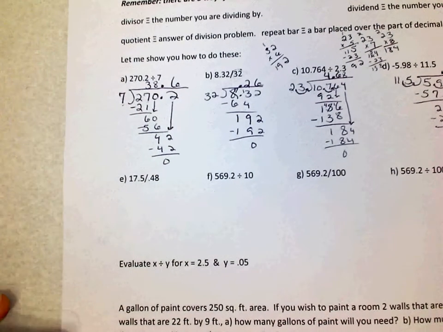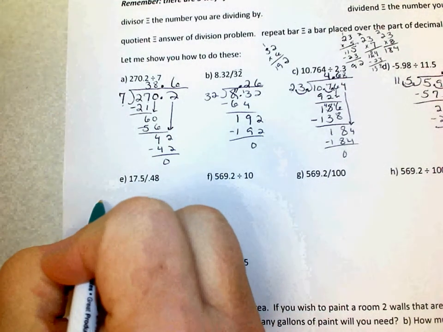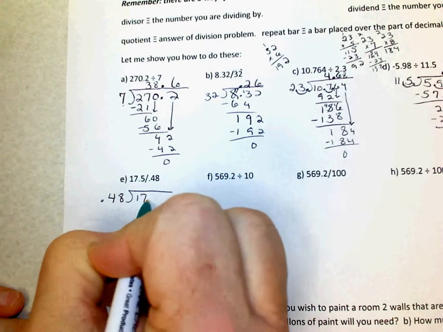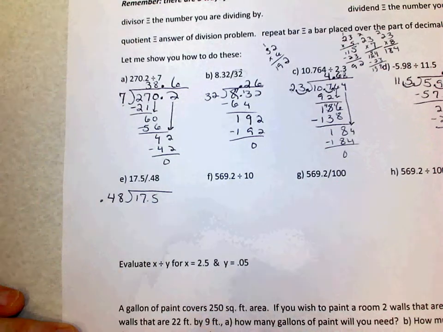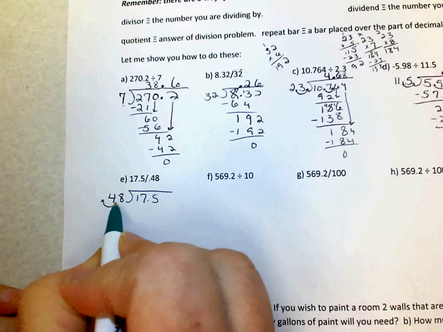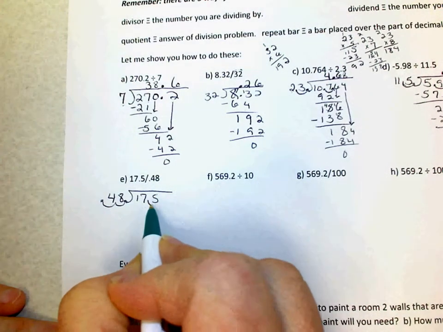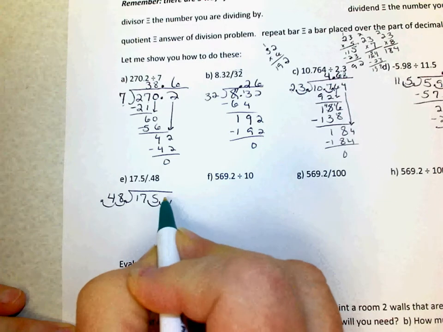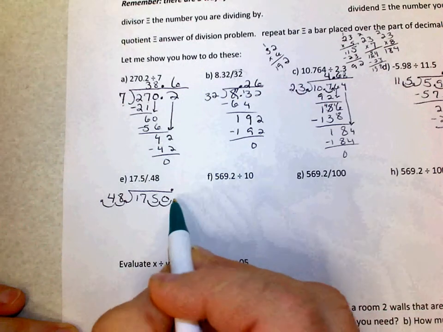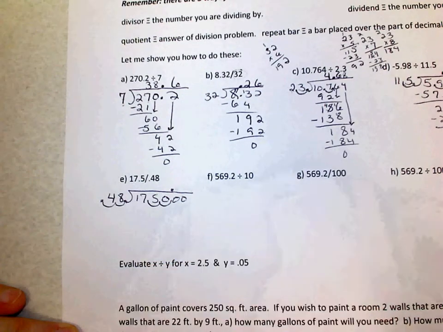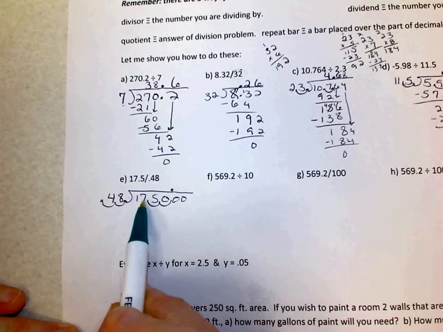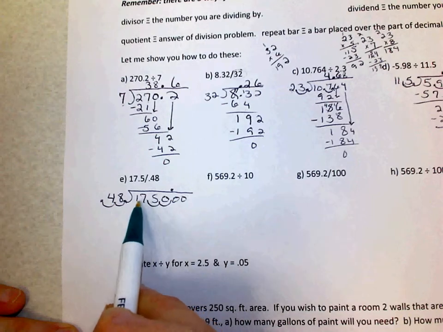And now we've got something new happening. Our dividend only has 1 decimal place, while our divisor has 2 decimal places. So we move it 2 times still, but we replace that empty spot with a 0. And just in case, I'm going to put a couple more zeros at the end. So now 48 doesn't go into 1, 48 doesn't go into 7, 48 does go into 175.